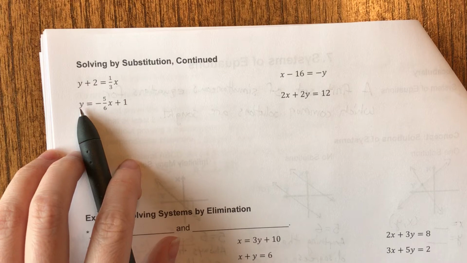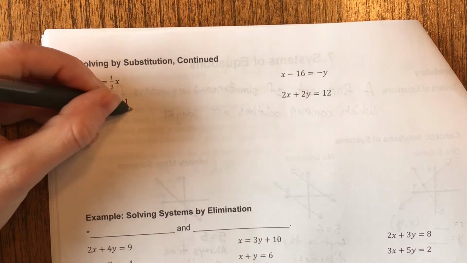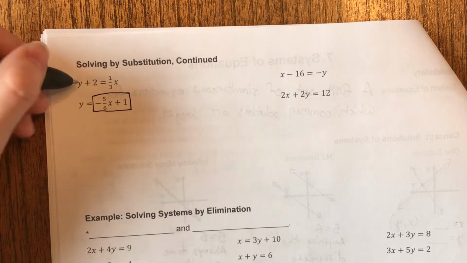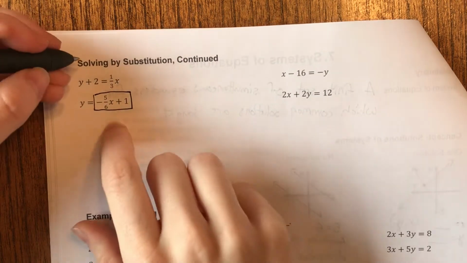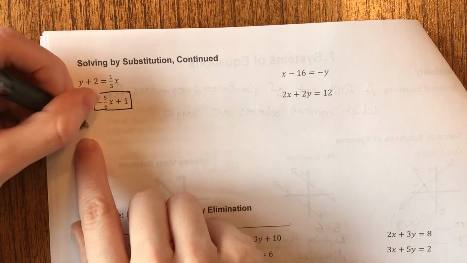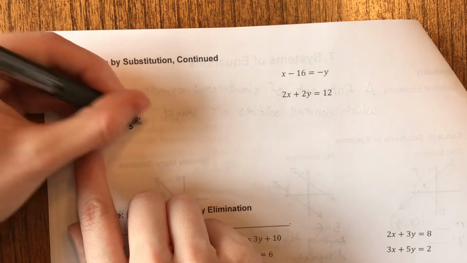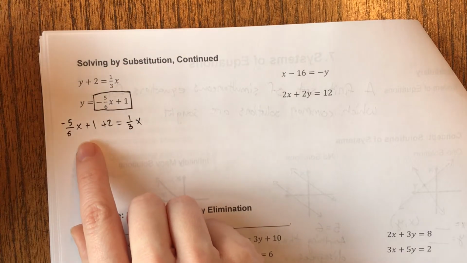is on its own on one side of the equal sign. So we'll take this and we will plug it in for y in the other equation. So we're going to take this and say that this is the same as negative 5/6x plus 1 plus 2 equals 1/3 x. And then we can solve for x here.